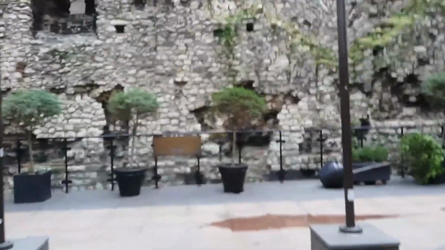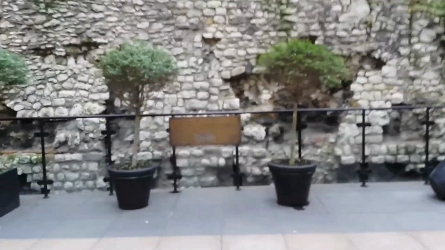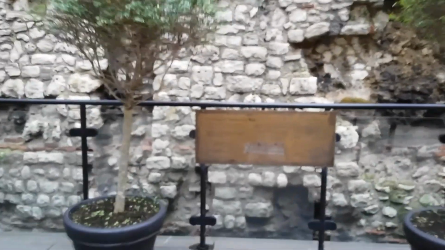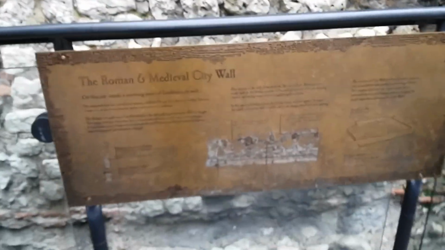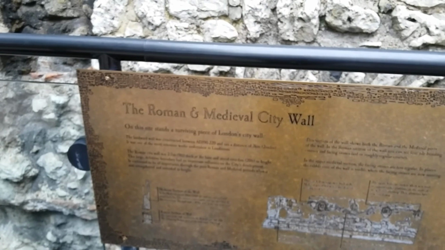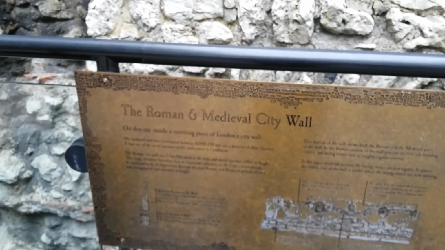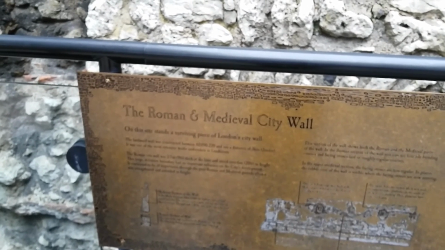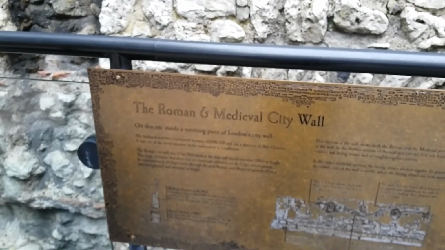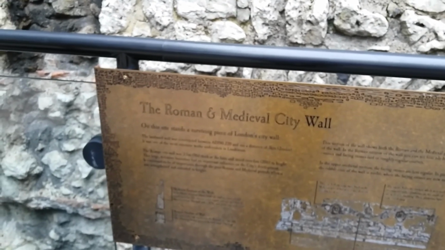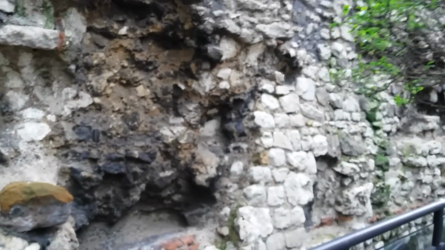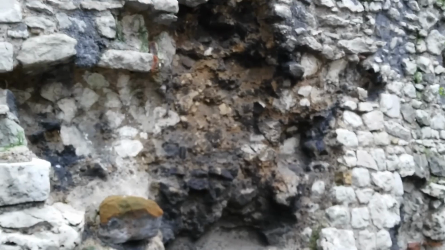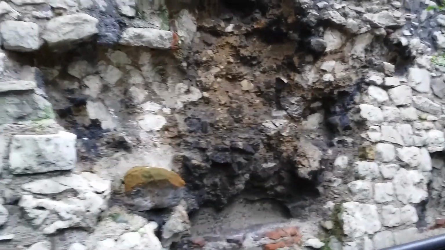Let's get round there. There's an interesting spot I just found about the Roman and the medieval wall. Got the information here, just here to read. This is 190 to 220 AD. It's a distance of 3 kilometres, about 2 miles. One of the extensive works in Londinium. Let's show you the wall while you're here. And over 6 metres. Was it 20 feet high it's saying? But yeah.